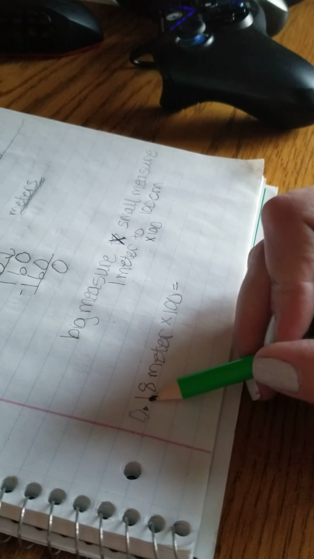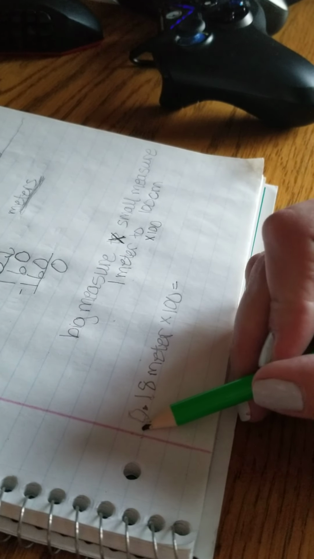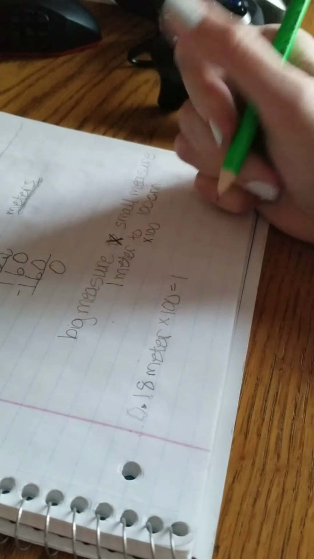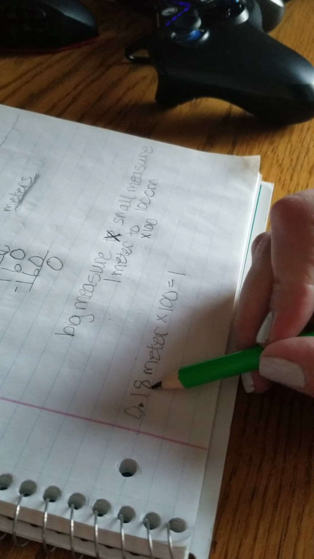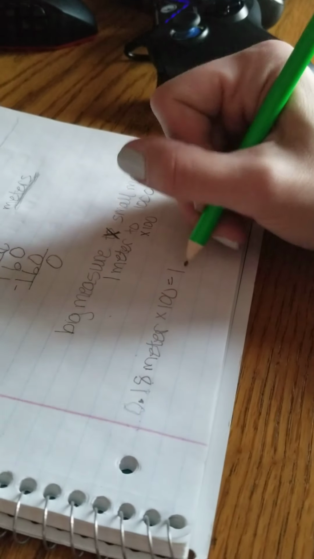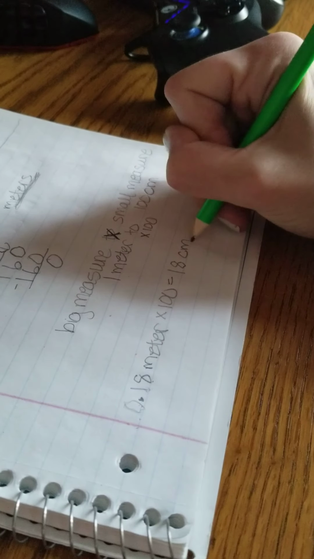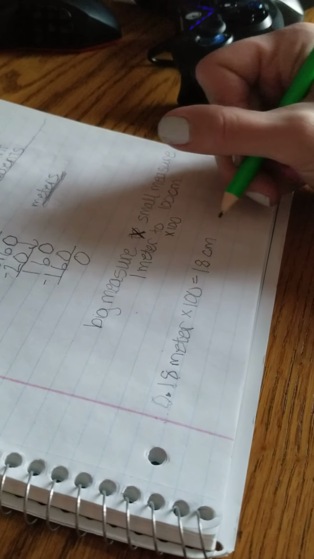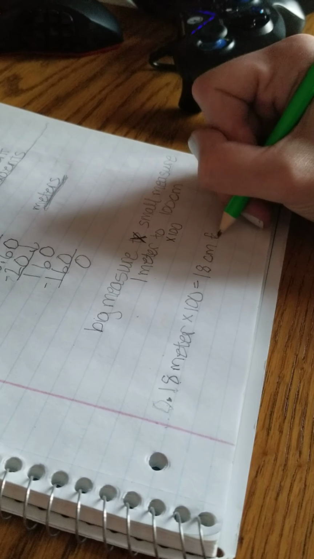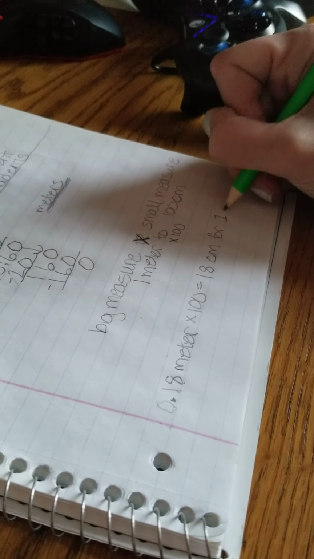So 1/10 becomes 10, and 8/100ths becomes 8 ones. So it's 18 centimeters. And that's only for one student.